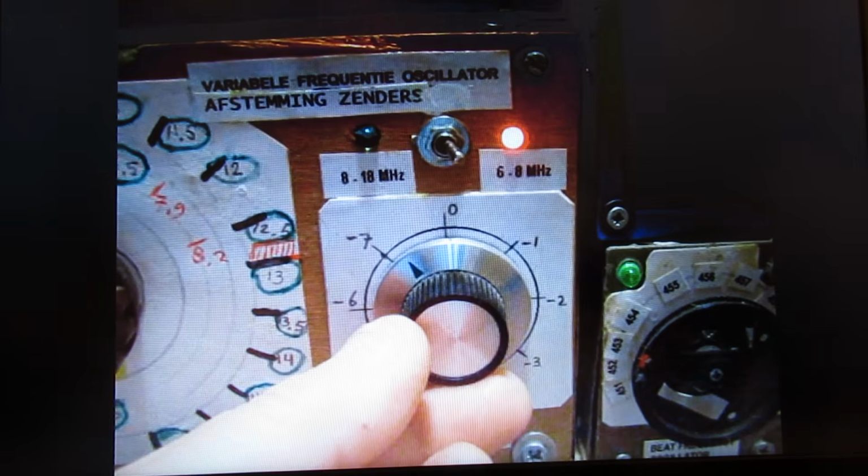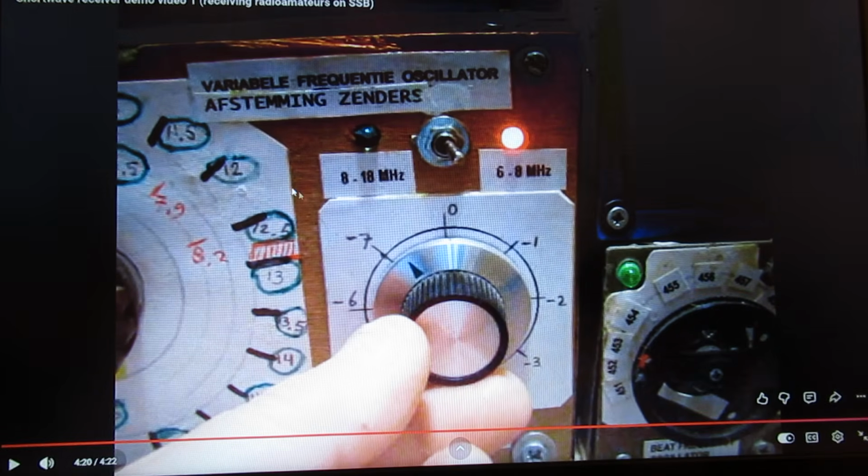You can make single sideband signals, radio emitters or other signals intelligible. But this video will stop within a few minutes, but anyway, let's look at the final part.